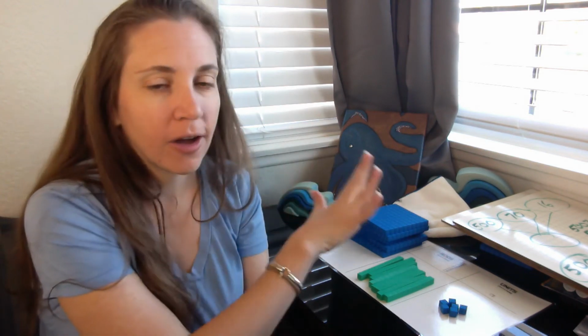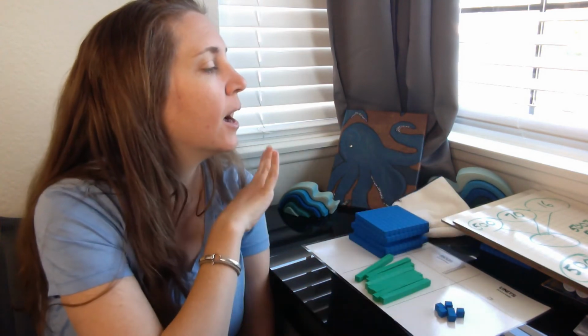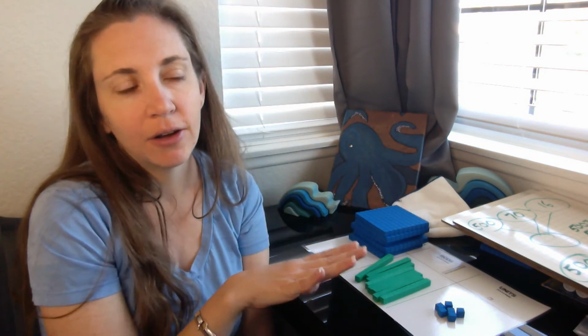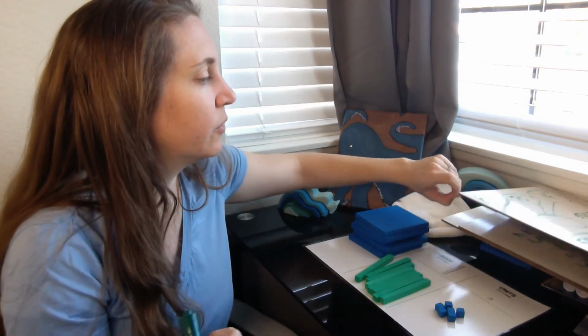And I want to make sure I covered everything. Concrete, pictorial is a few different ways. You can draw it out. You can show the hundreds, tens, ones, anything to represent this, right? And then the abstract is just writing that algorithm out.